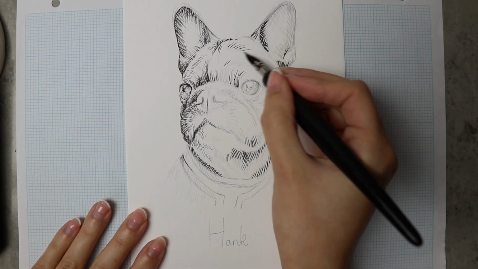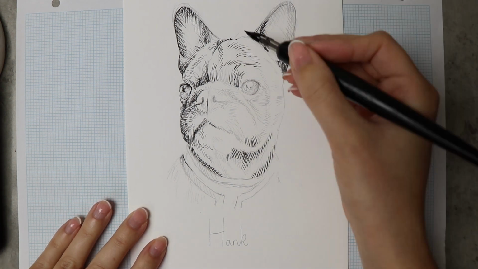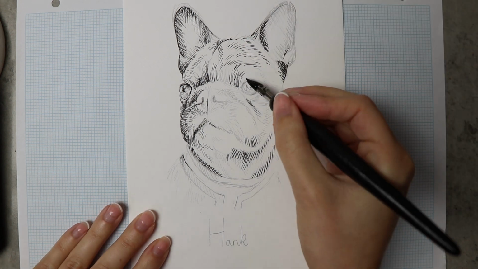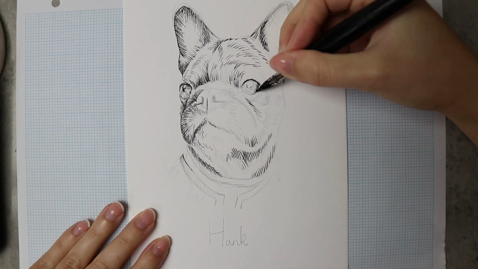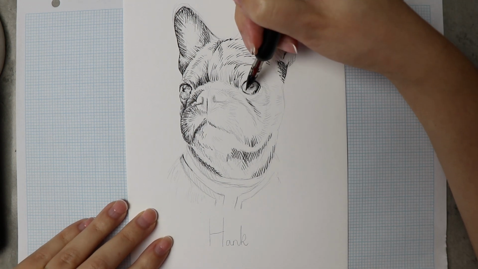So how you arrange your lines is really important. Even on that side of the head I'm doing now, on the right, I am changing the direction of the lines to help give form that it's rounded there. The forehead is slightly rounded, it is not flat.